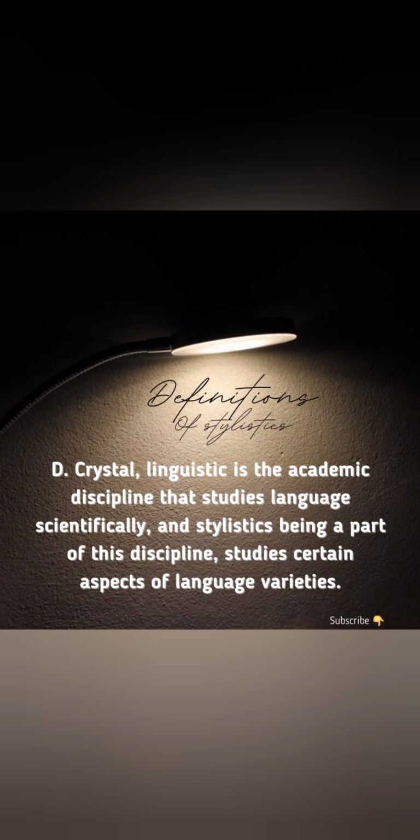We analyze language through the specs of stylistician or stylistics. And simply we study the aspect of language varieties, that is, what varieties, what flow, what structure there is in language.